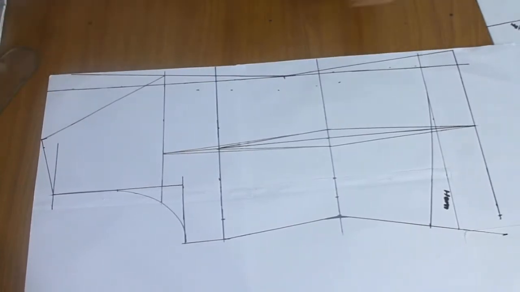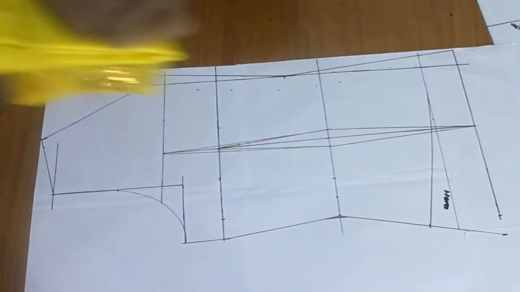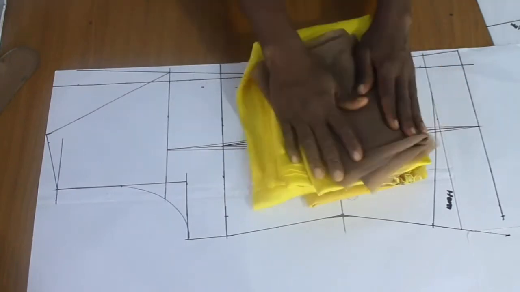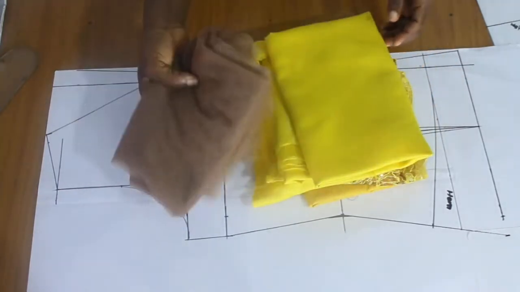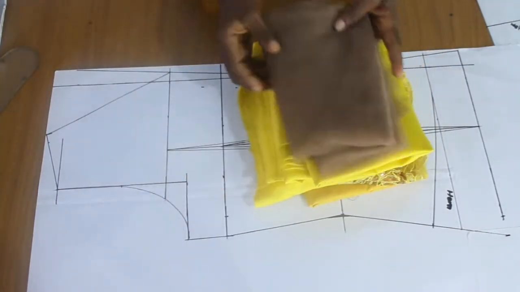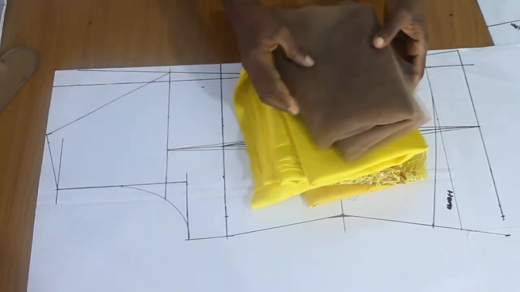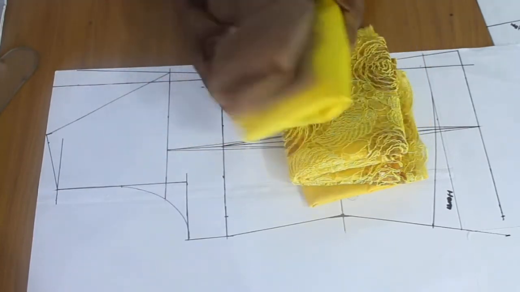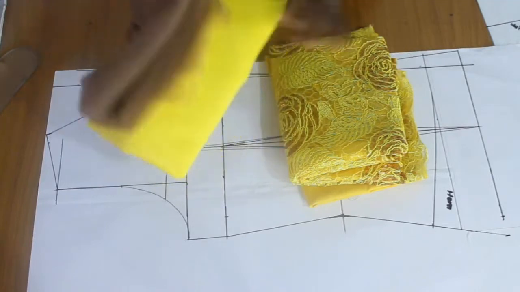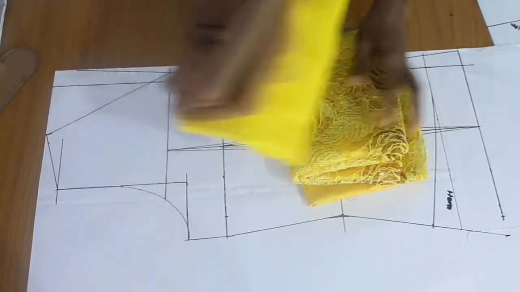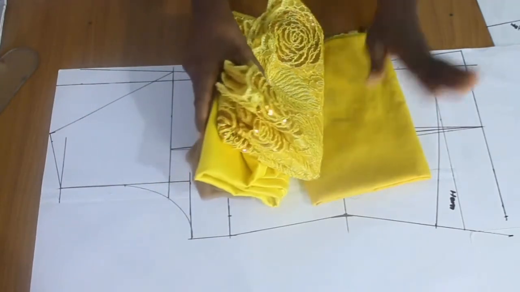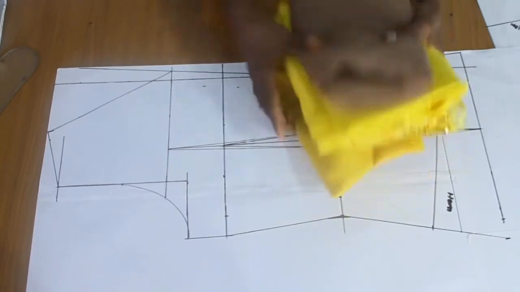So what we'll do now, this is the fabric I'm going to be using. This is a nude tulle for the yoke, and I'm going to be doubling it. I'm not going to just put it single. Then I'm going to use this satin to line the lace, and this is our lining. So that is what we are going to be using.